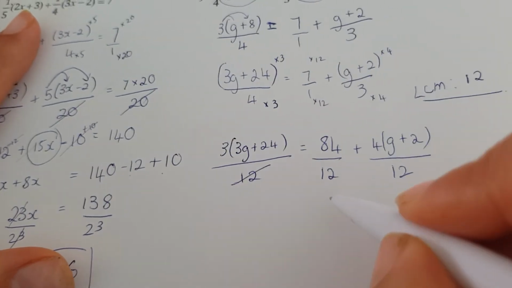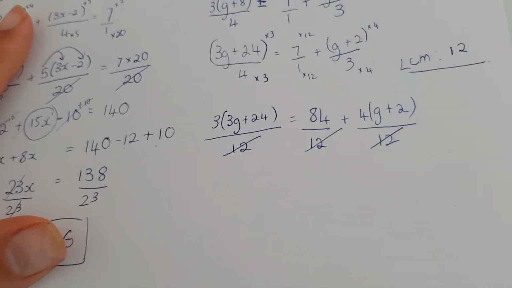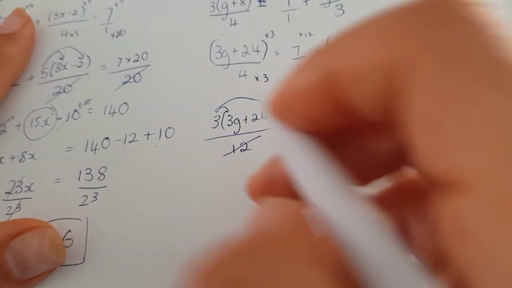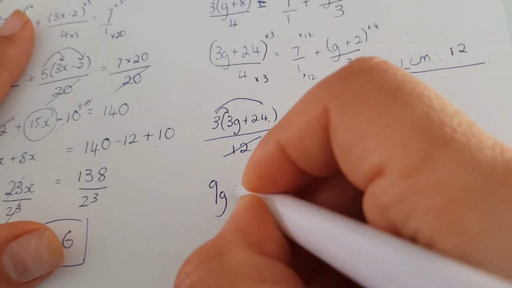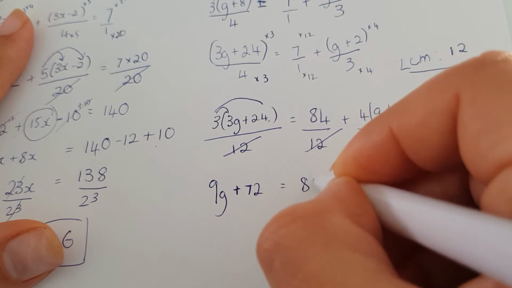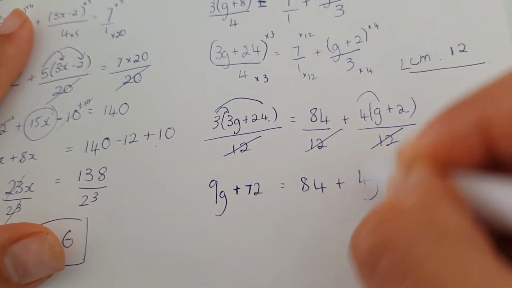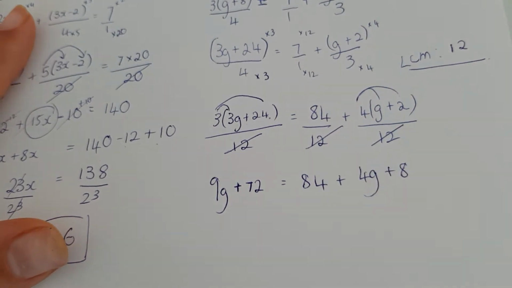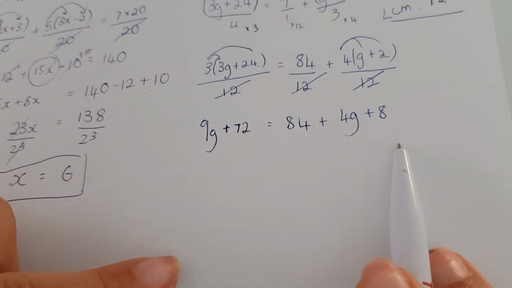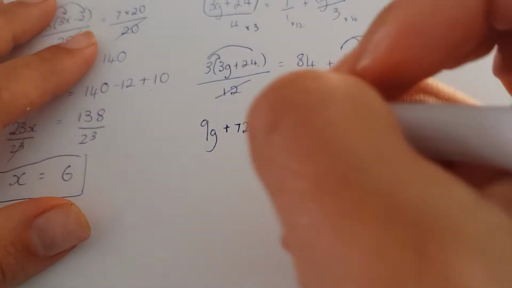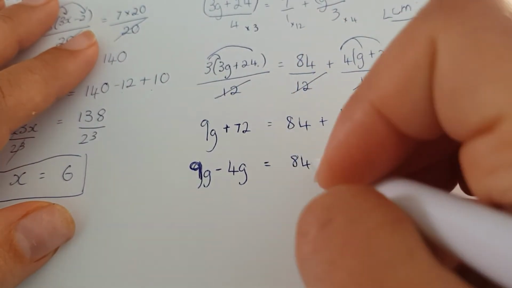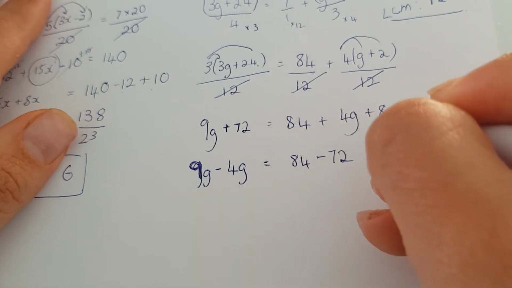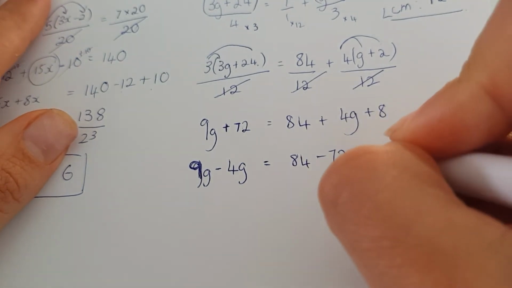So once the denominator is the same for each and every fraction, I can eliminate it and start expanding brackets. 3 times 3g, 3 times 24, 4 times g, 4 times 2. Now g is on one side, numbers on the other side. I have 4g on this side, 9g on this side, so I prefer the 9g. So 9g minus 4g, and 84 minus the 72. But the 8 is still on the right hand side of the equation, so it remains the same.